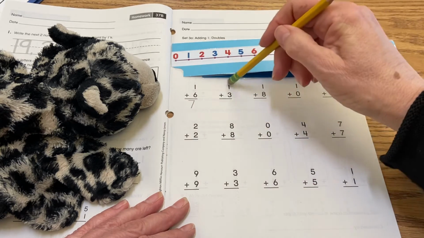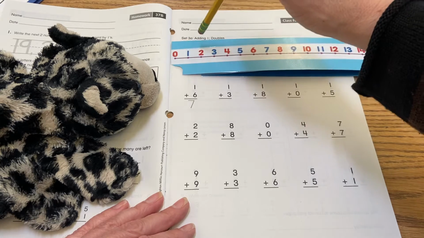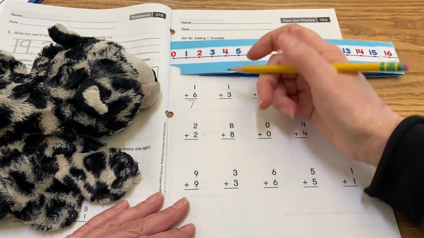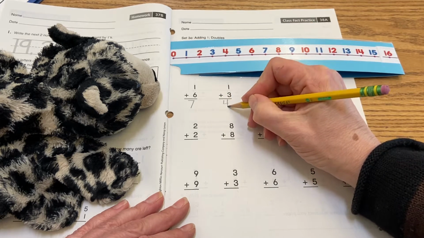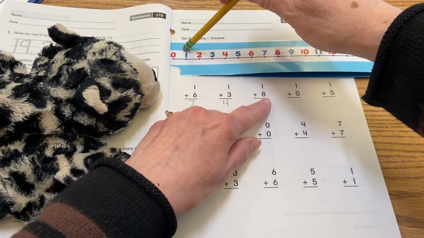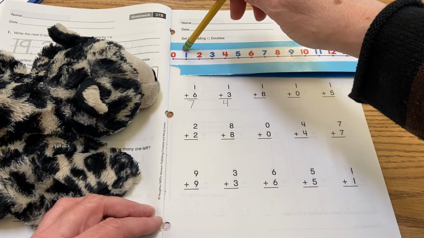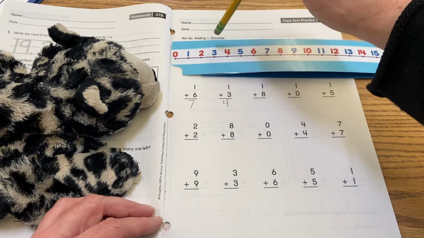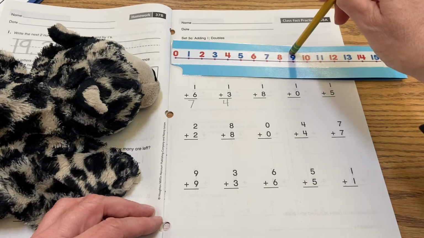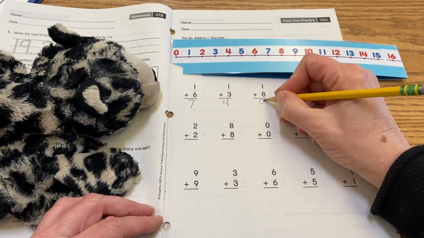Okay, so 1 plus 3. So start at the number 1 and then jump over 3 numbers. 1, 2, 3. And you'll land on the number 4. Okay, so 1 plus 3 is 4. Okay, you're going to start at the 1, and then it says 1 plus 8 for your next problem. So you have to jump over 8 spaces. So count 8 times as you jump. 1, 2, 3, 4, 5, 6, 7, 8. And you land on the number 9. So write your 9 right here.